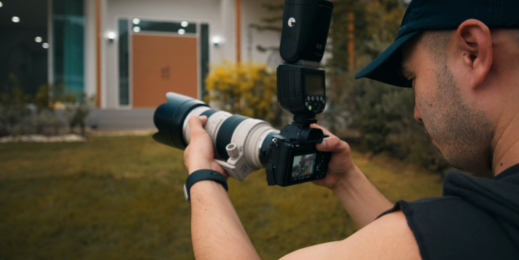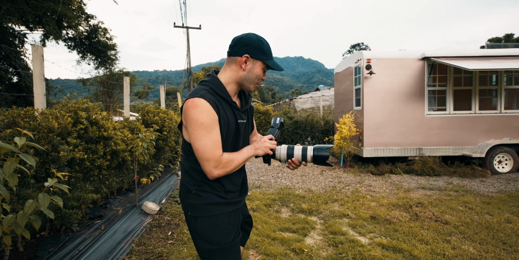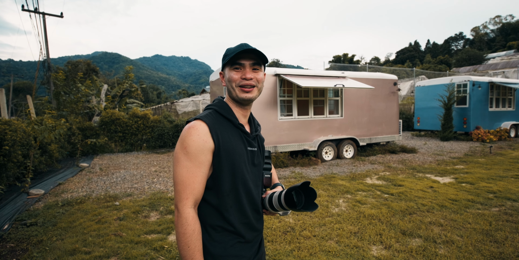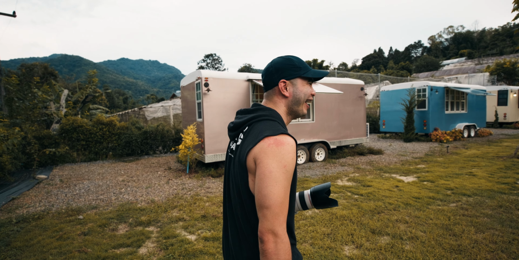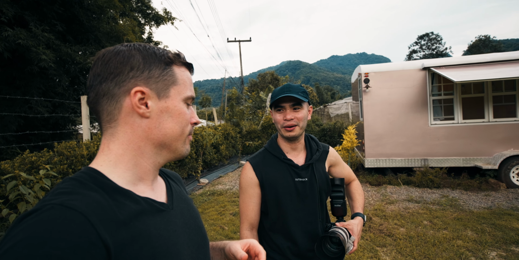Why do you like the 70-200 so much? I like the compression. Is it your only lens? No, I got other lenses, but a lot of things to buy when you're married. That's true, and a baby. That's true. When you're not married or don't yet have a baby, buy everything that you want now.